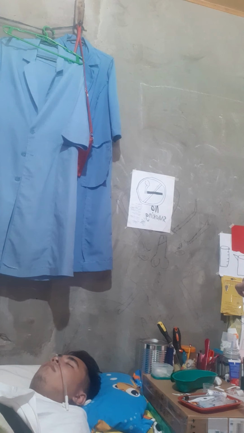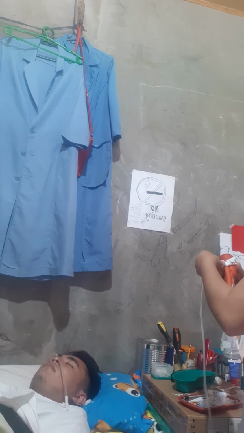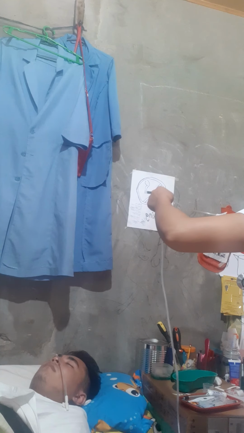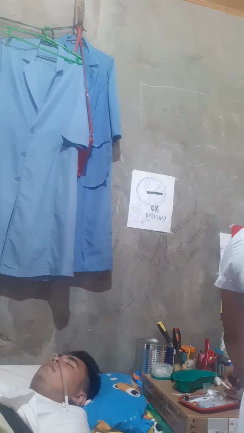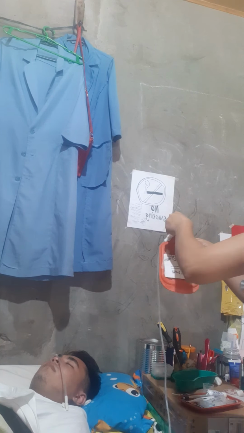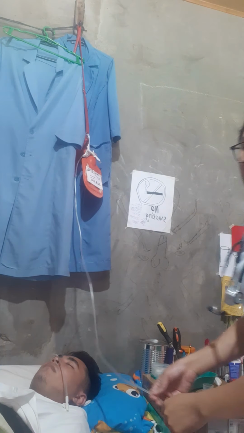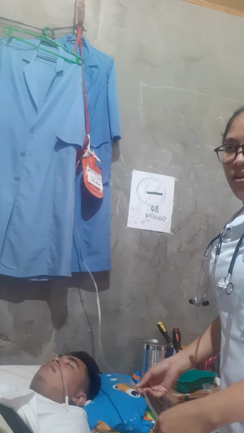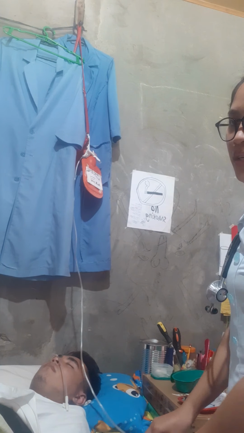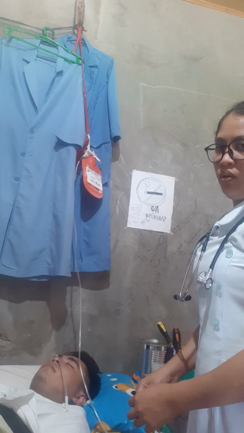Afterwards, close the clamp on the tubing, and we're going to hang it 30 centimeters or 12 inches above. Because at this height, the formula should run at a safe rate into the stomach or intestine.